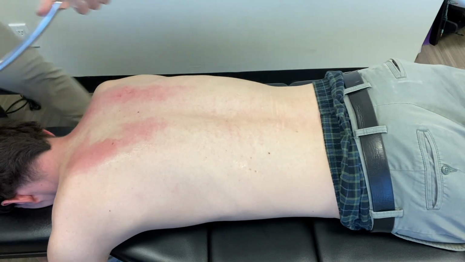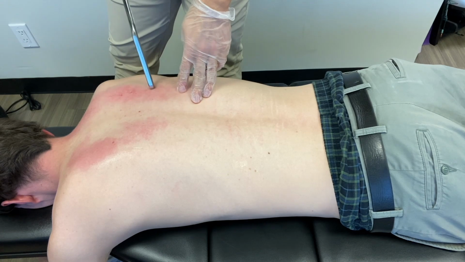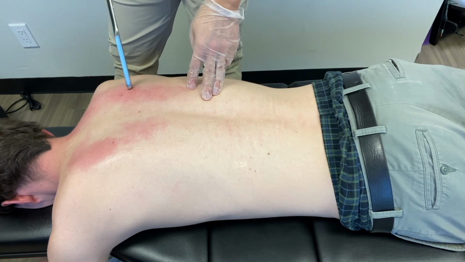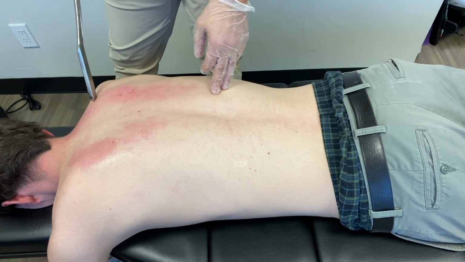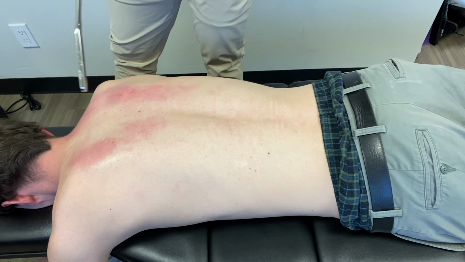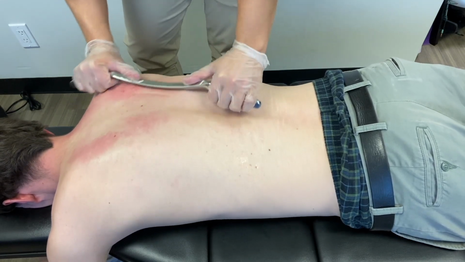One thing worth pointing out here is that Rob is starting to get that petechiae, that redness in his region of greatest complaint. So we definitely have a fascial component on this right-sided tightness or stiffness that he's been experiencing. So I think he will get quite a good deal of benefit if he's able to be consistent with this.